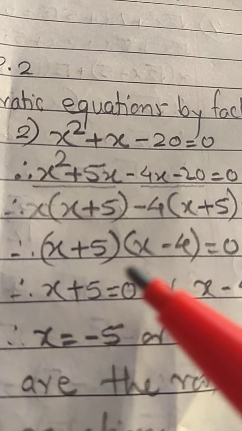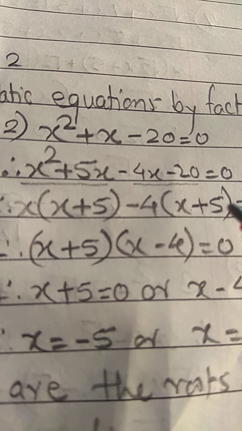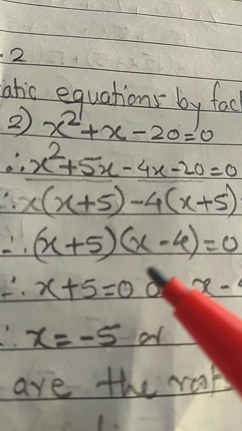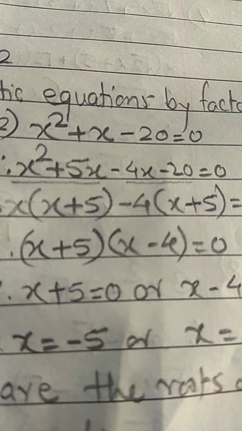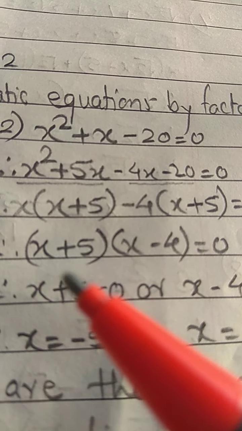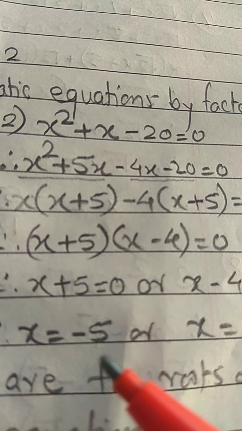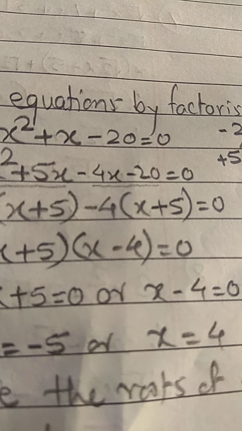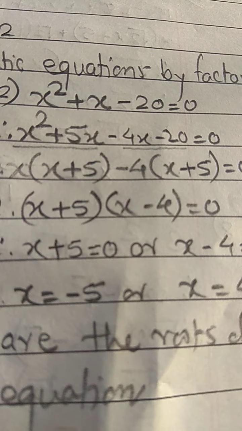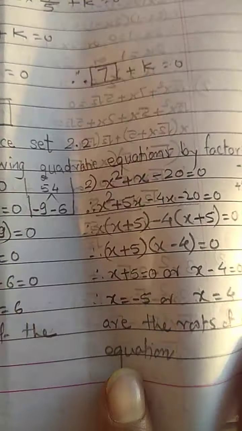Now both these terms have x plus 5 common. So we can take out this common bracket x plus 5. What remains in the bracket is x minus 4. As the product of these two numbers is 0, either both of them are 0 or one of them is 0. Therefore, x plus 5 is 0 or x minus 4 is 0. Plus 5 will go to that side and become minus 5. Minus 4 will go to that side and become plus 4. Therefore, x equal to minus 5 or x equal to 4 are the roots of the quadratic equation. Third one.